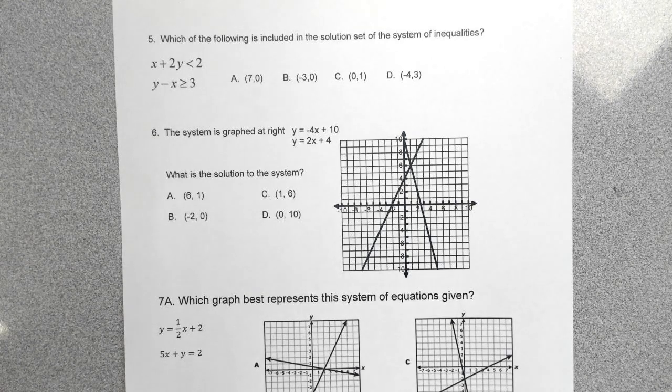This is page 2 of your systems test review. Number 5 says, which of the following is included in the solution set of the system of inequalities?